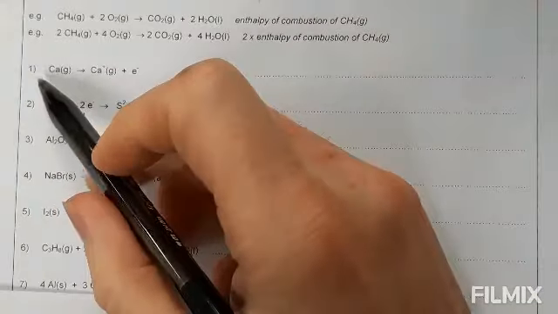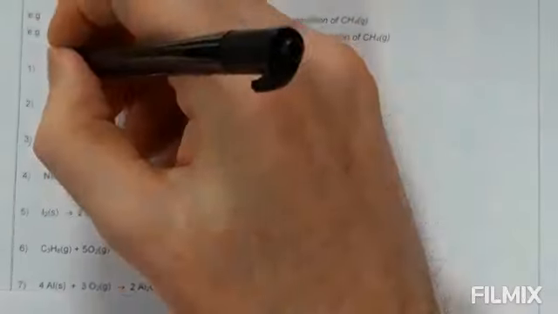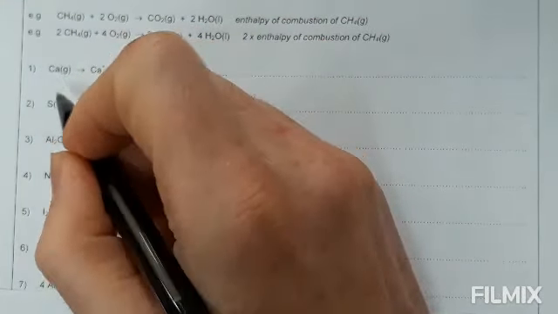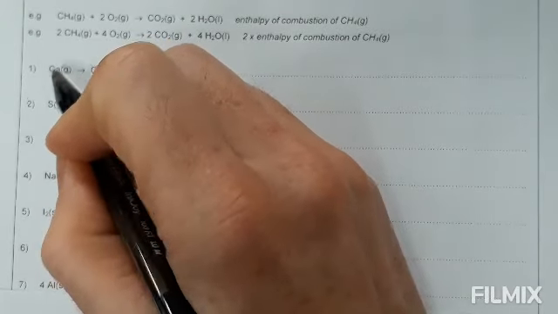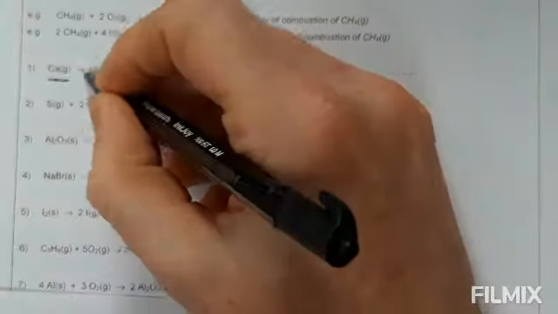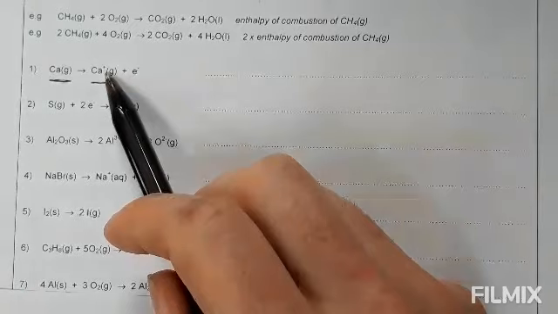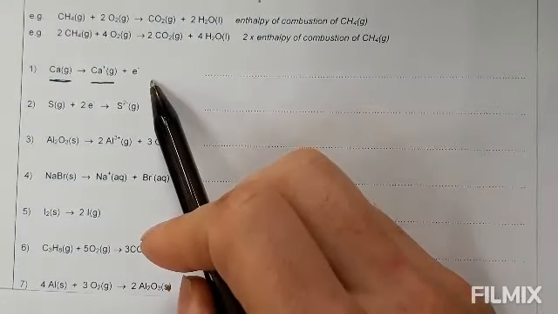Okay, so if I look at this equation here, I'm reading this as 1 mole of gaseous calcium atoms becoming 1 mole of gaseous calcium 1+ ions and a mole of electrons.